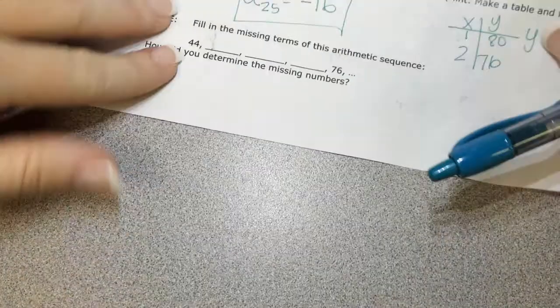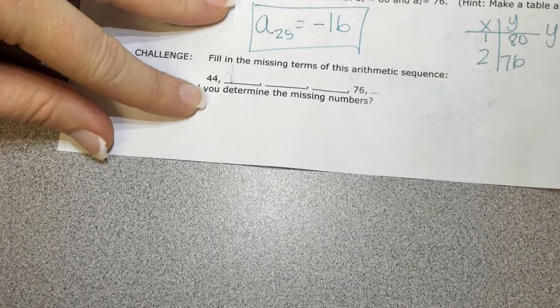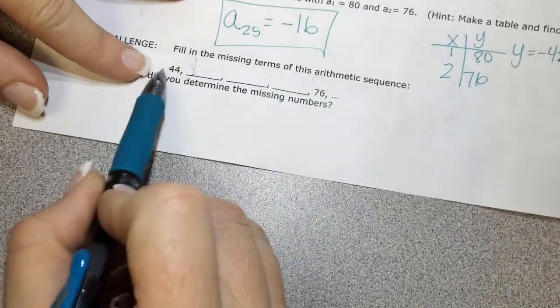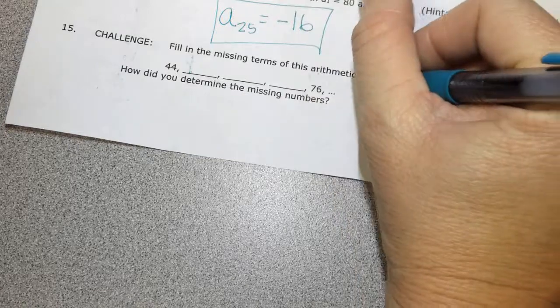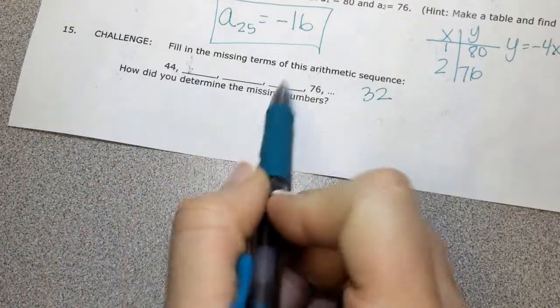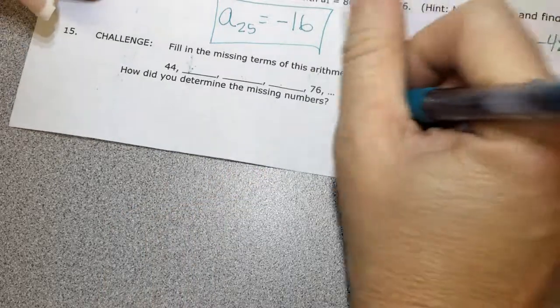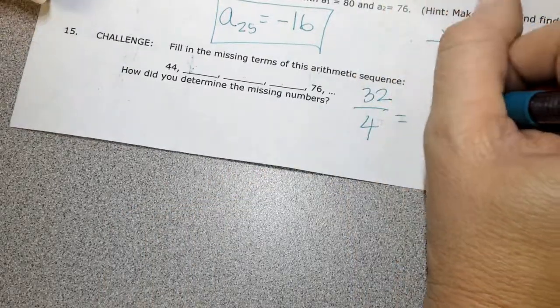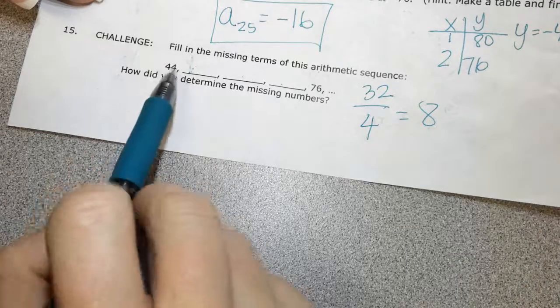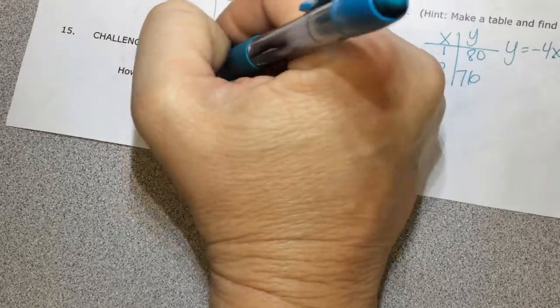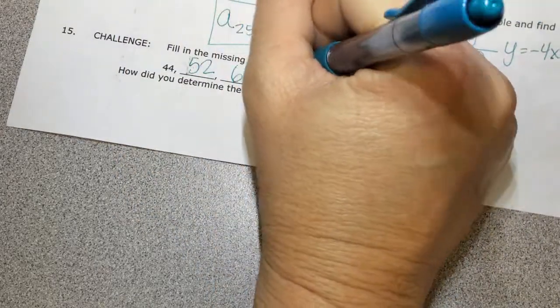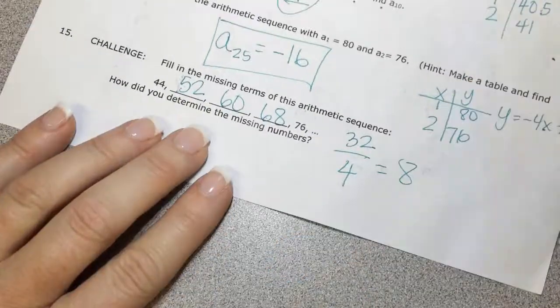All right, and the challenge. So we have to fill in the missing terms of the arithmetic sequence. So all I'm going to do is first find out what my difference is between 44 and 76. So I see that they have a difference of 32. And then I'm going to see how many spaces they have between them. So 1, 2, 3, 4. So I'm going to take this and divide it by 4, and that means I have a common difference of 8. So therefore, I'm going to say 44 plus 8, and I'm going to get 52 plus 8, which is going to be 60, plus 8 is going to be 68, and then plus 8 would be 76.